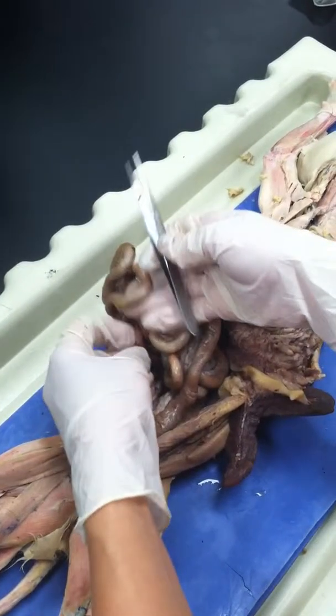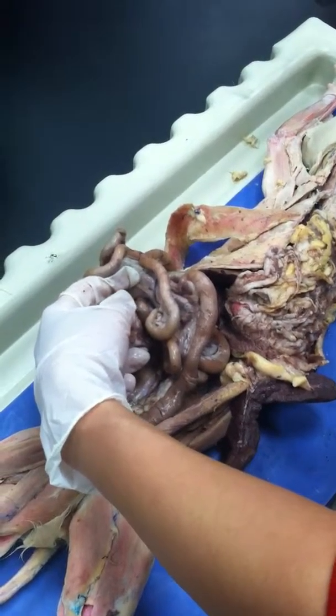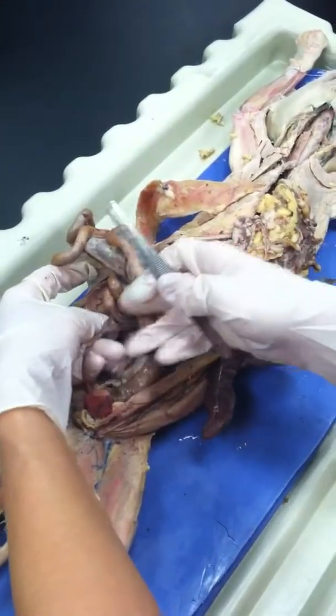That's gross. Yeah. Okay, trash now. Trash is there, right over there.